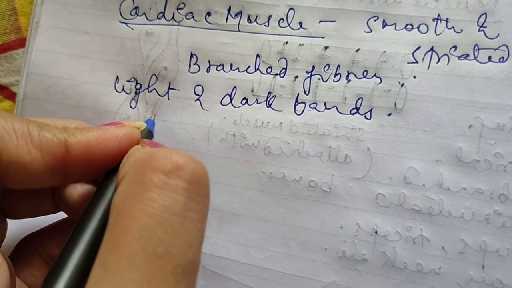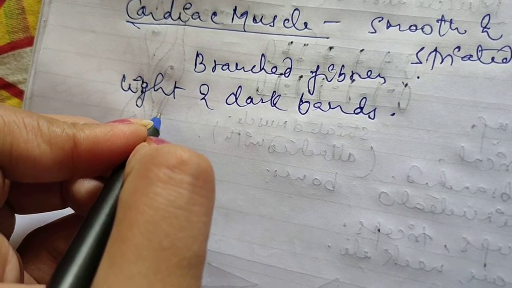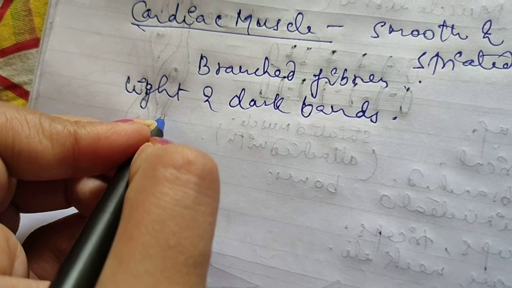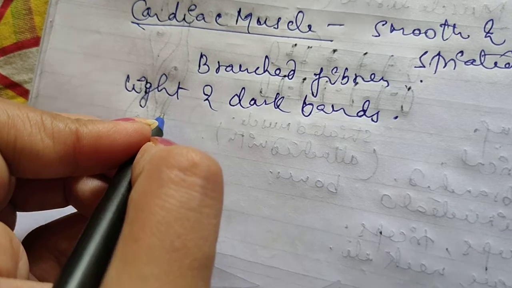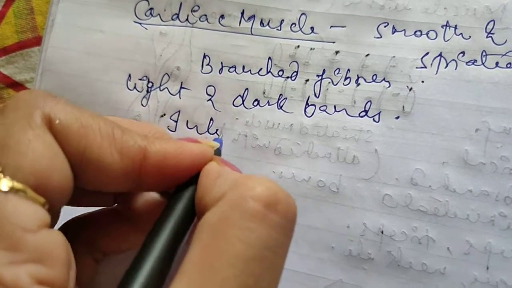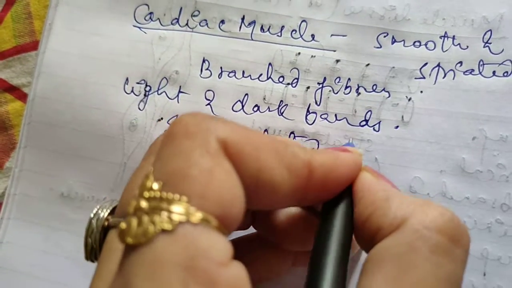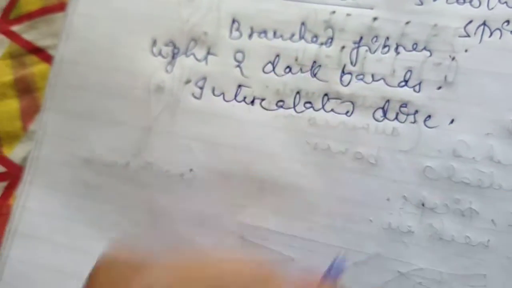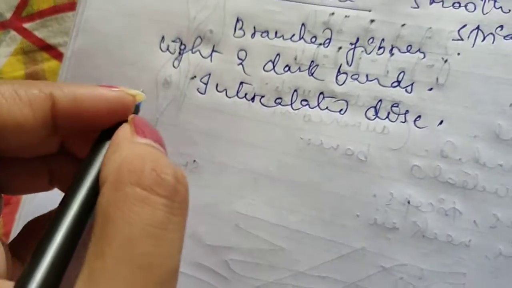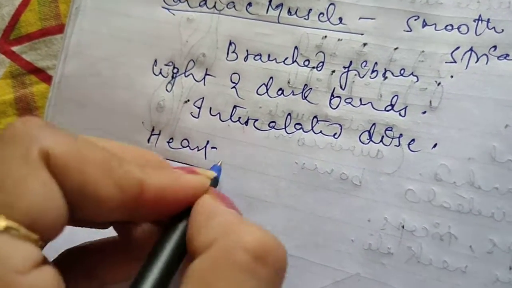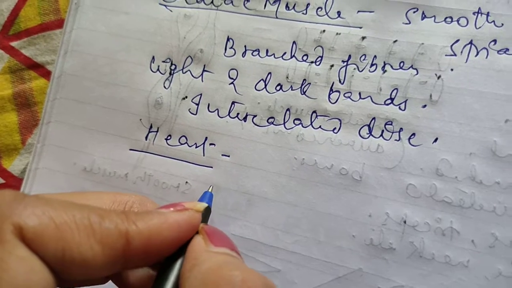And they have some interdigitation of adjacent fibers, and this is called intercalated disc. So this occurs in the walls of the heart.